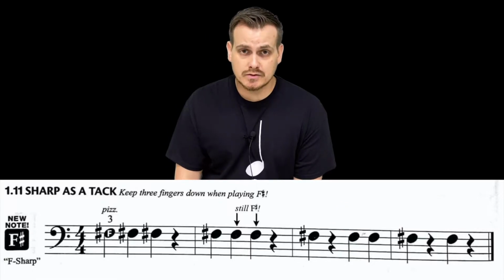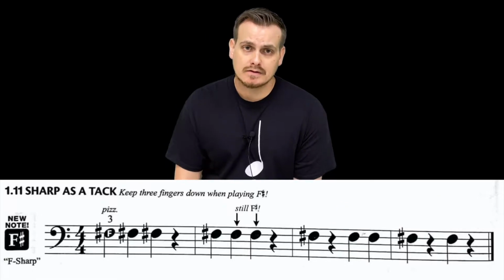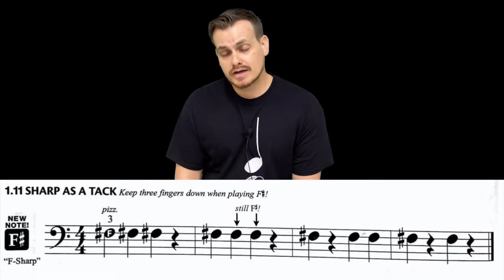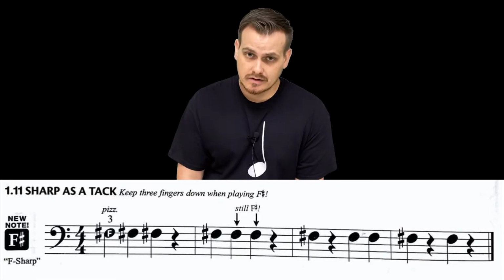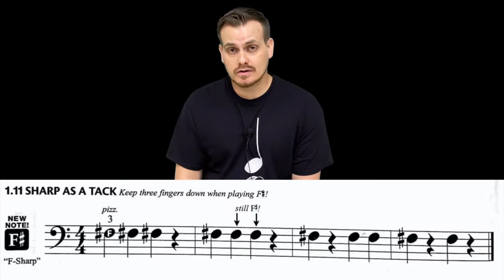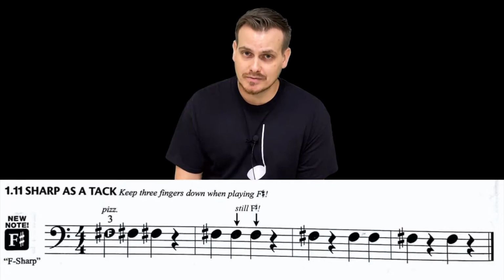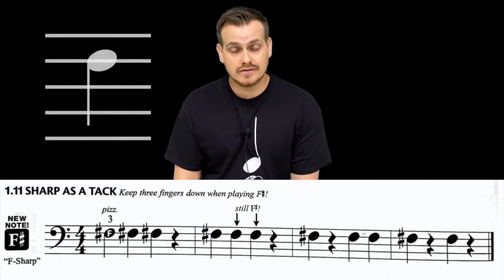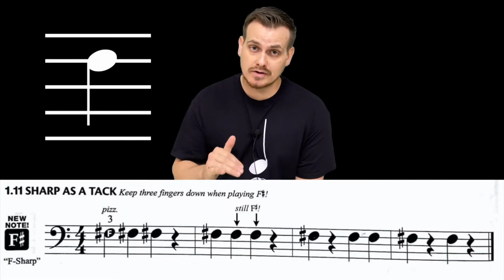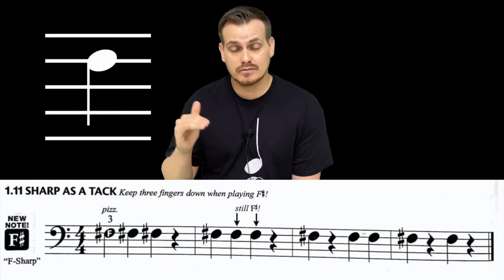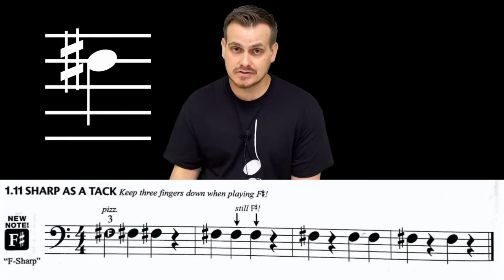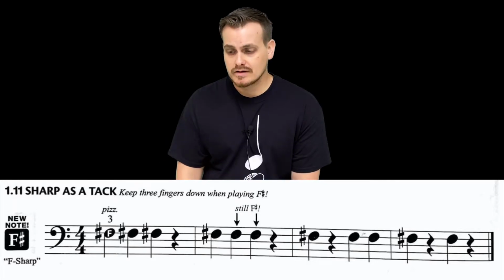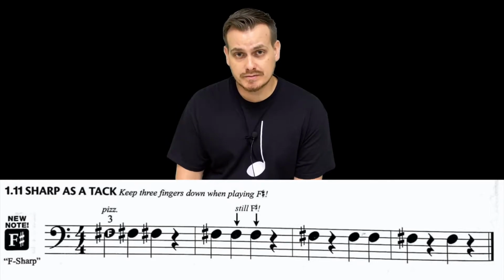In this exercise, we're going to look at F sharp. All right, it's not just F, it's F sharp. So when we're counting or singing the note names here, I want you to make sure you say the words F sharp, because F and F sharp are two different pitches. F is a half a step lower in pitch than F sharp, which is half a step higher than natural F, or just F.